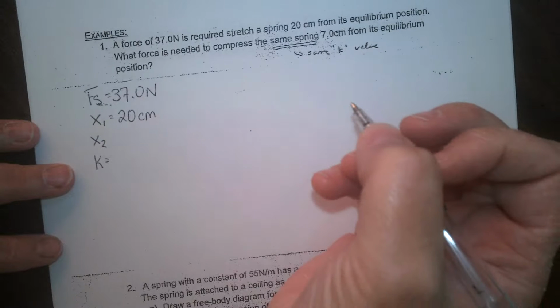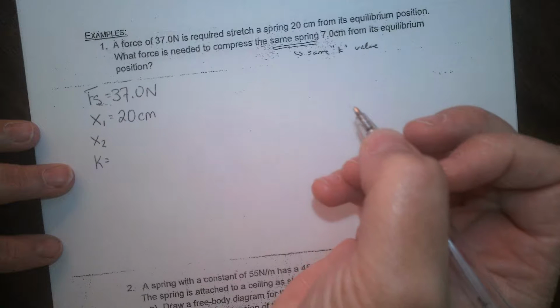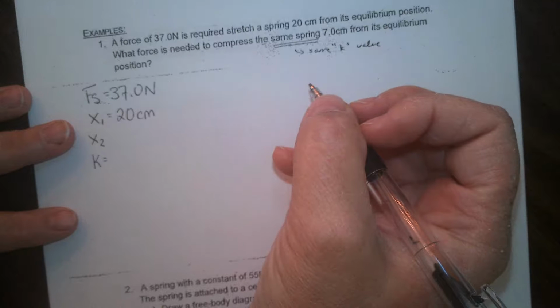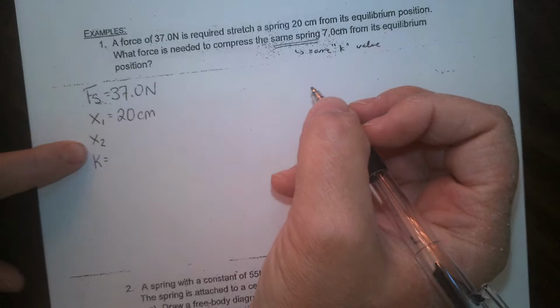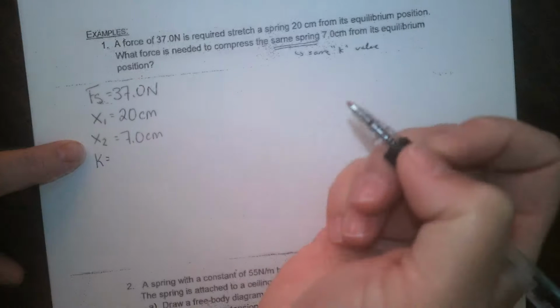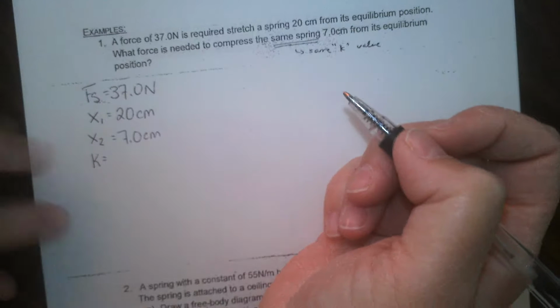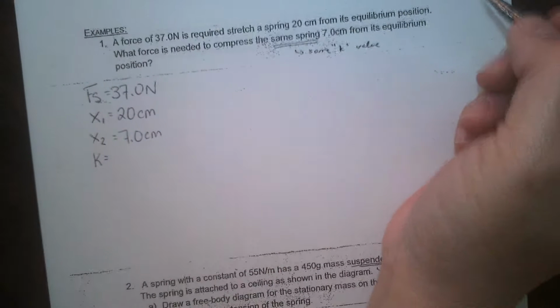Princess, the fourth piece of information. Seven centimeters is the second distance that it gets compressed to. Okay? And so it's asking us what force is needed to compress the same spring.